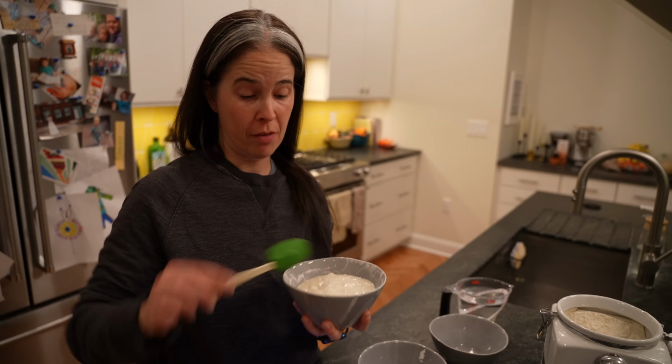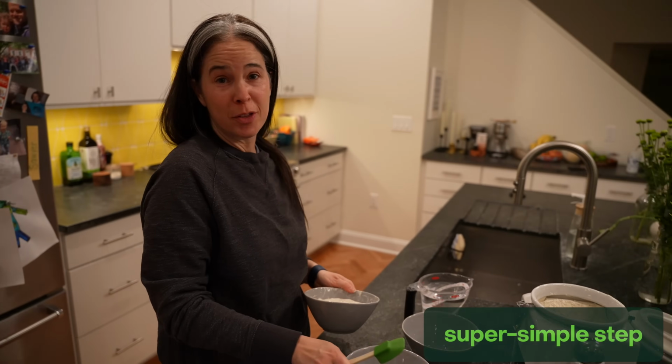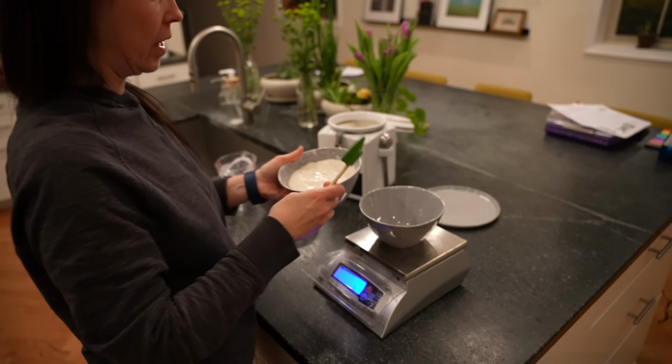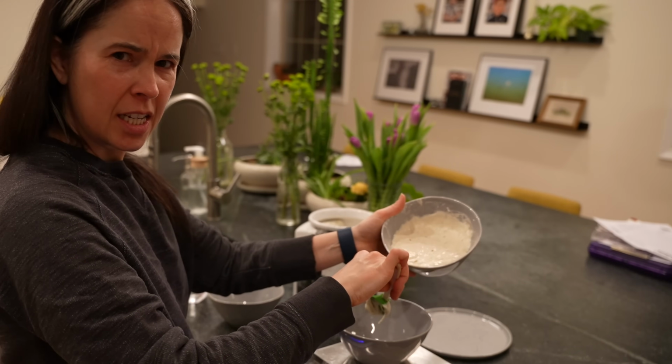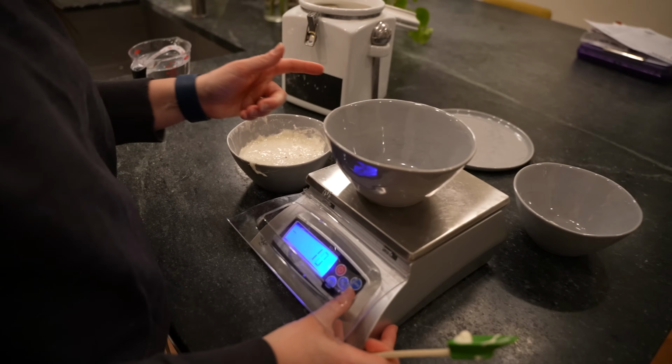It's been about 12 hours. This is what it looks like. Nice and bubbly. And now we have another super simple step. Put it on, tear it out. I'm putting in 20 again. Perfect. It's just almost perfect. 21, good enough. Switch it out, tear.